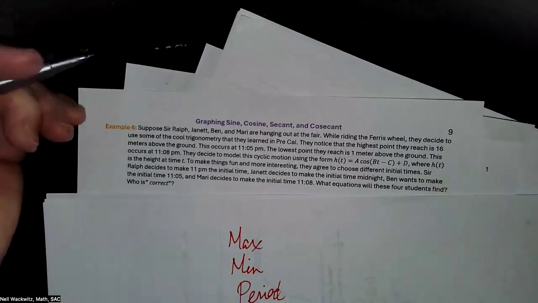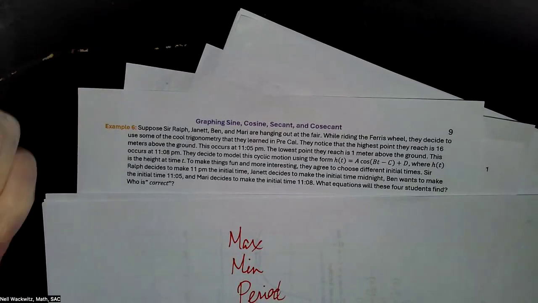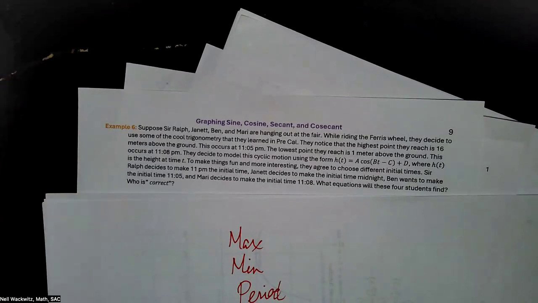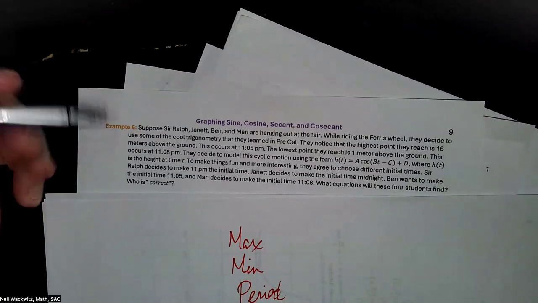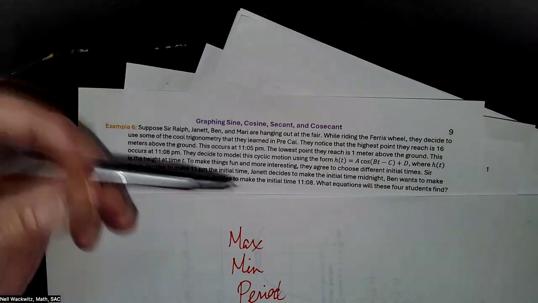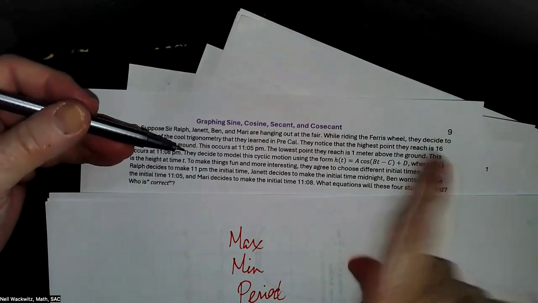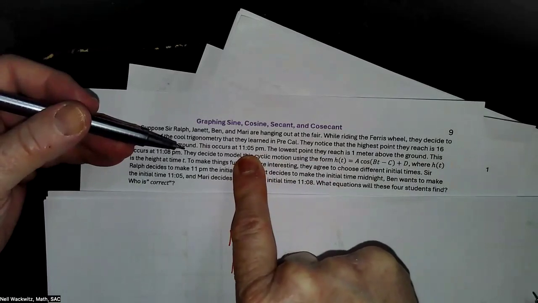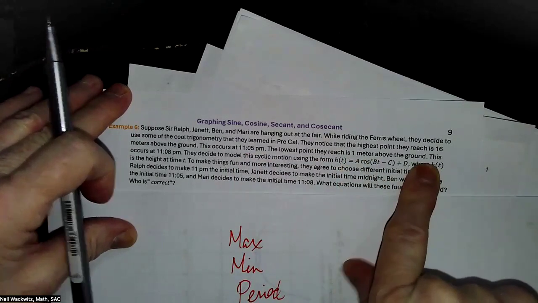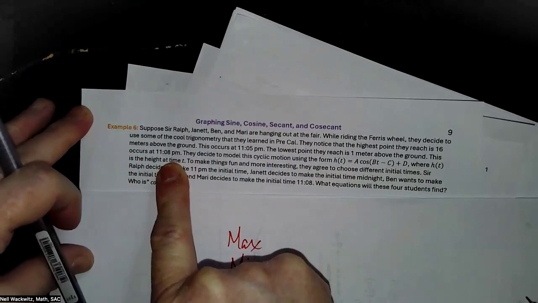Okay, so suppose Sir Ralph, Jeanette, Ben, and Mari are hanging out at the fair. While riding the Ferris wheel, they decide to use some cool trigonometry that they learned in pre-cal. They notice that the highest point they reach is 16 meters above the ground. This occurs at 11:05 p.m. The lowest point they reach is 1 meter above the ground. This occurs at 11:08 p.m.